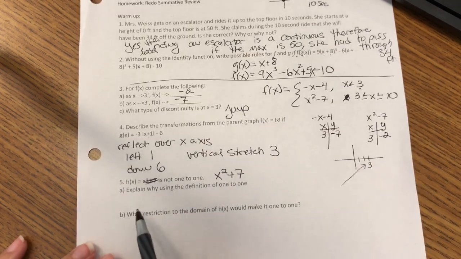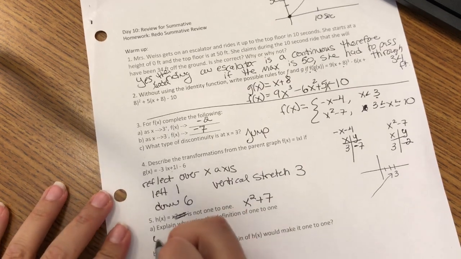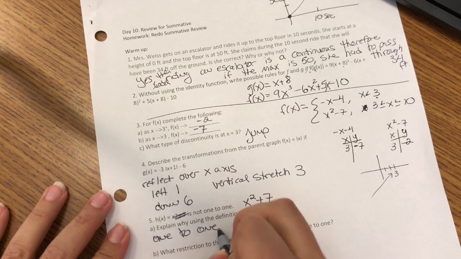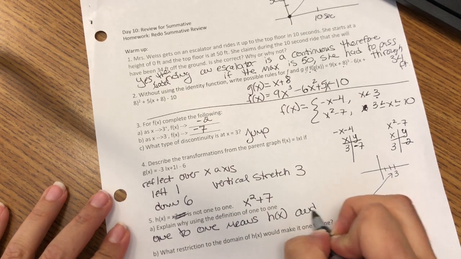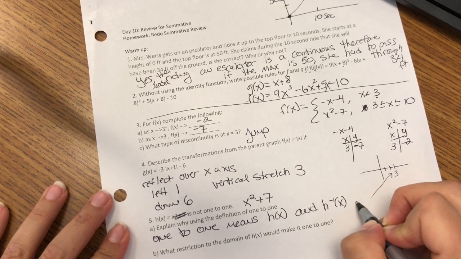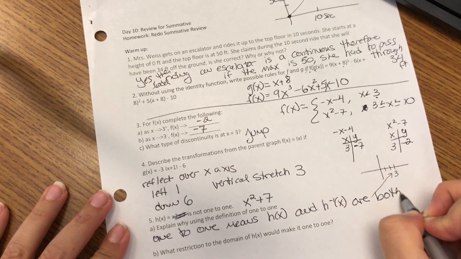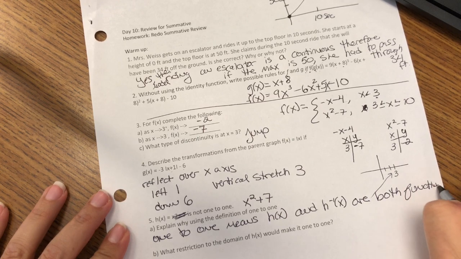Okay, explain why h is not 1-to-1. Explain why using the definition. 1-to-1 means h of x and h inverse of x are both functions.